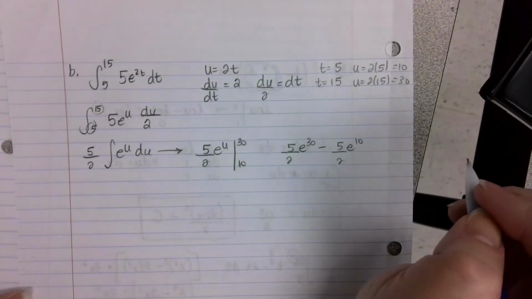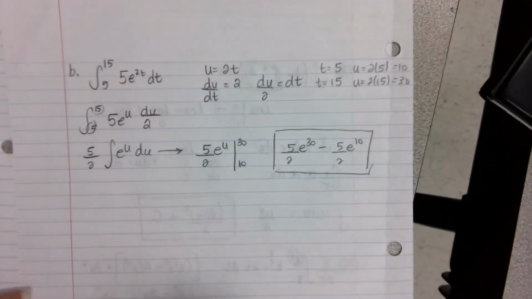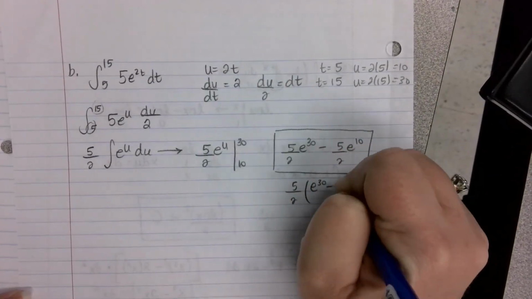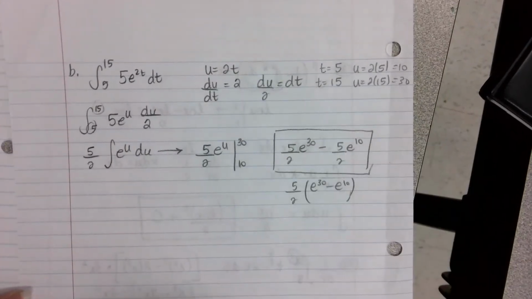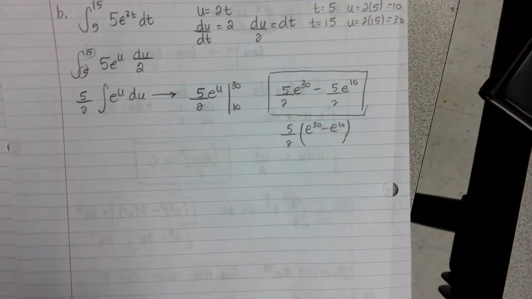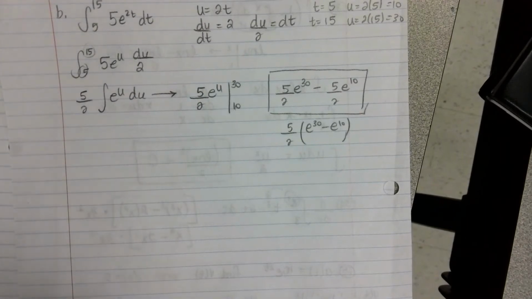Okay? I can't do anything with that. I don't know what e to the 30 is. I don't know what e to the 10 is. You could pull out a 5 halves, and you could say 5 halves times e to the 30 minus e to the 10, but that doesn't really get you anywhere. You still can't do anything with e to the 30 and e to the 10. You cannot subtract those. If I gave you x squared minus x cubed, you couldn't do anything with that. If I gave you 2 squared minus 2 cubed, you couldn't do anything with that unless you actually figured out the numbers, which we're not doing. So we're just leaving that 5 halves e to the 30 minus 5 halves e to the 10.